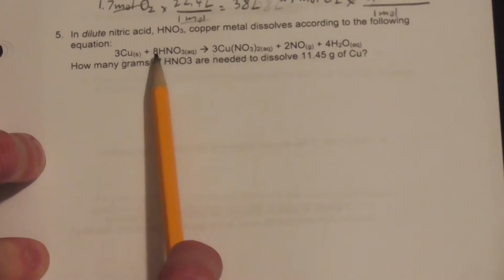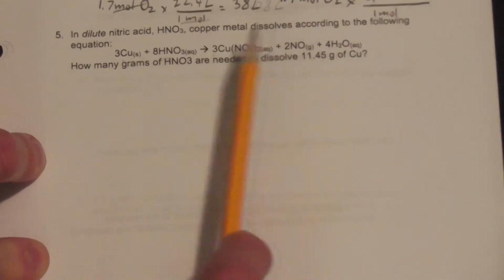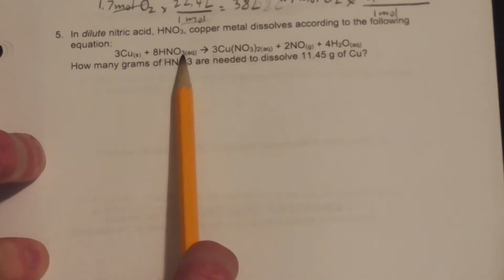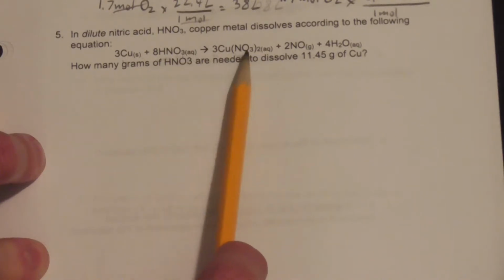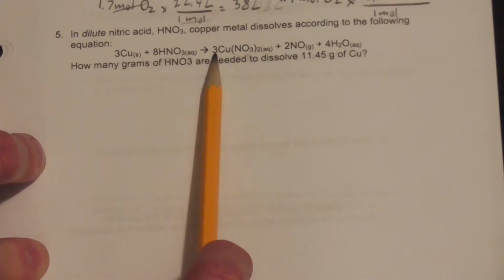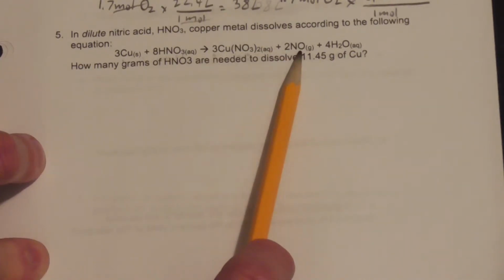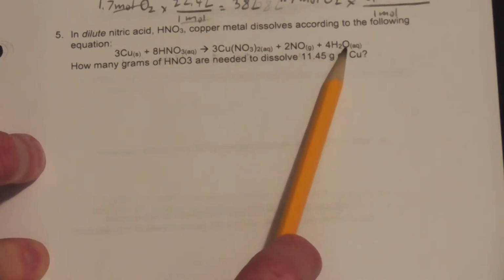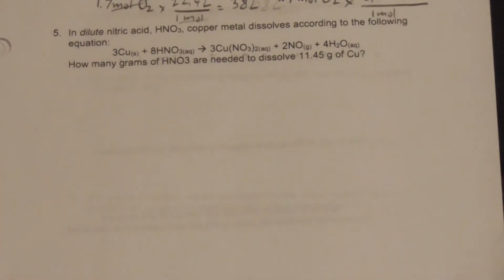My nitrogens are balanced. 8 hydrogens, and then 8 times 3 is 24 oxygens. Here I have 2 times 3 is 6, 6 times 3 is 18, 18 plus 2 is 20, and then I have an extra 4, that's 24. So everything is balanced.